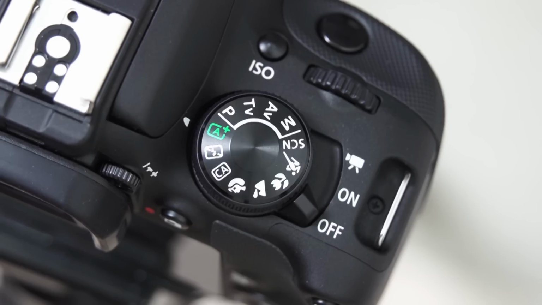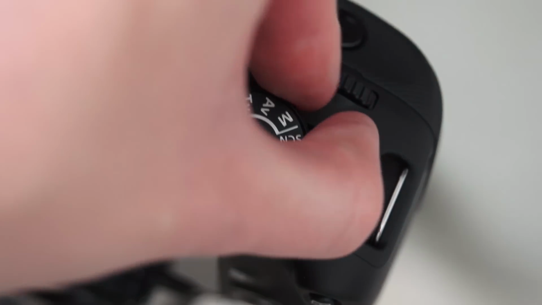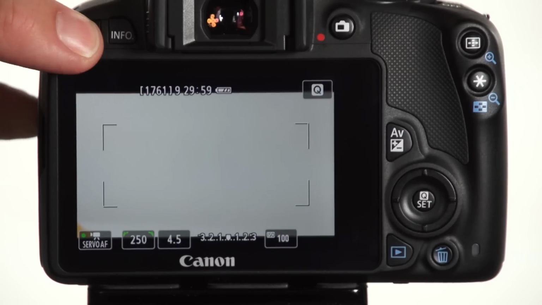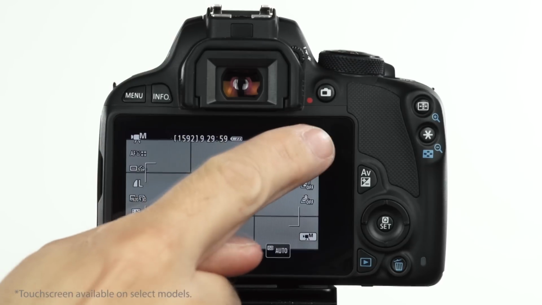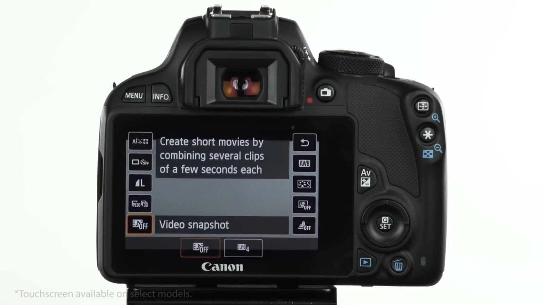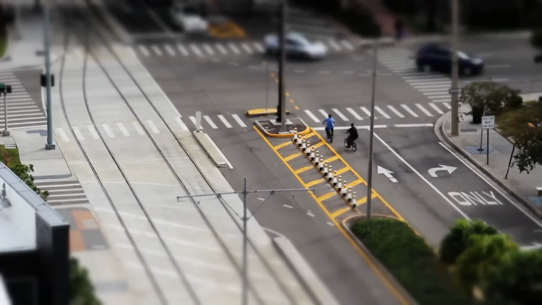So here in the second video, we learned that you can quickly access all your video menu controls by moving the power switch to video mode, then press the menu button. That's where you can adjust settings like autofocus, video size, and frame rate, turn on video snapshot mode, and more. Because EOS Rebel cameras have touch screens, you can touch the Q and then touch the function on the screen you want to adjust in order to change those settings. And for a fun, creative effect, try Miniature Effect Movie. In the third and final video, we'll cover simple options for editing and sharing your video files.